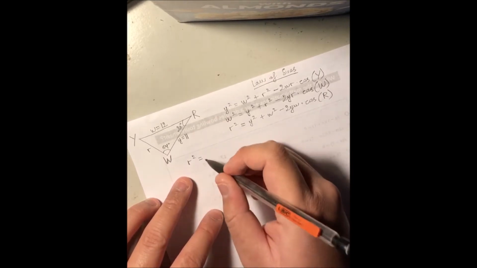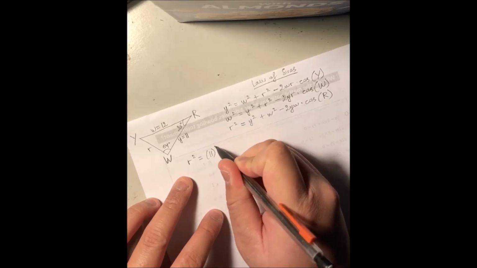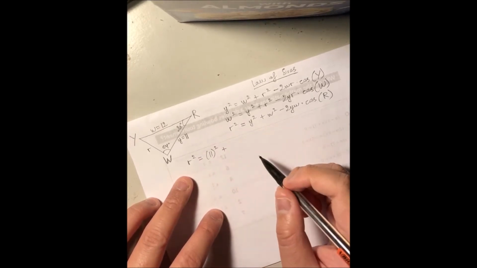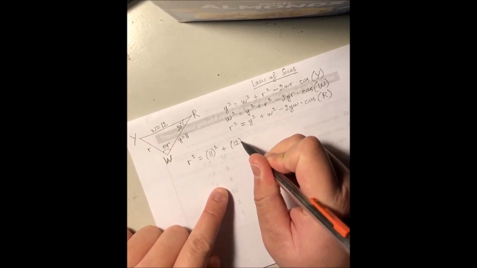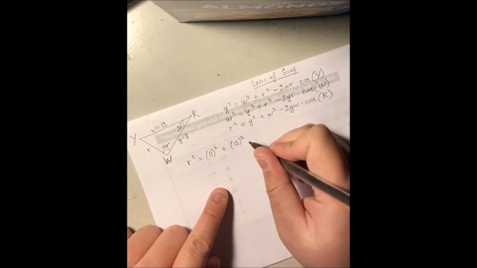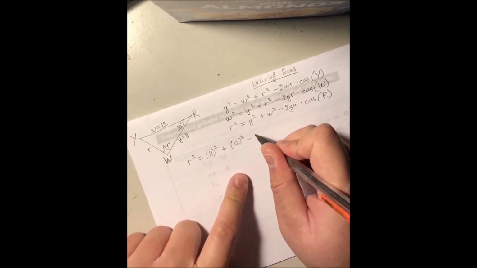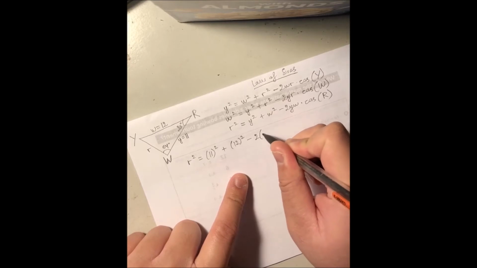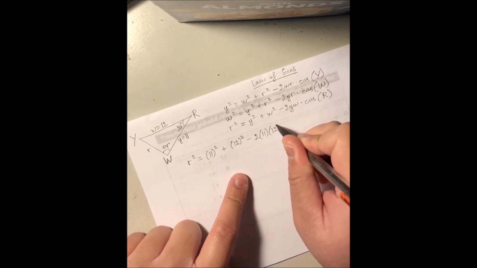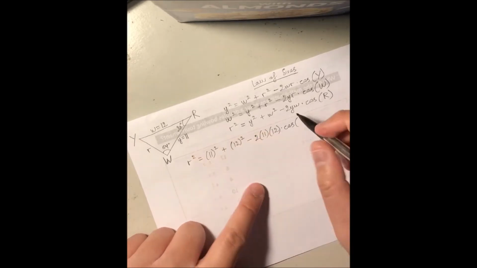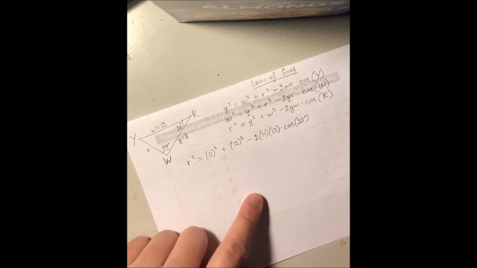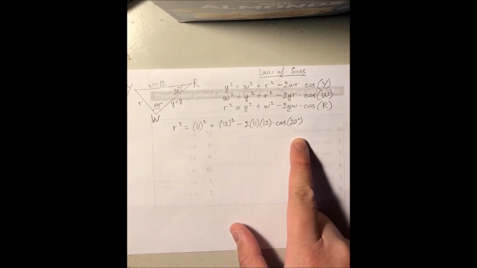Well, y is 11, so we have 11 squared plus lowercase w squared, so that's 12 squared, minus 2 times y times w, so minus 2 times 11 times 12 multiplied by the cosine of capital R, but we know capital R is 20 degrees. Let's type this whole thing in a calculator and let's see what we get.